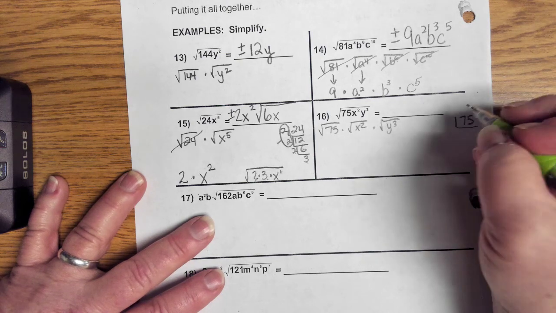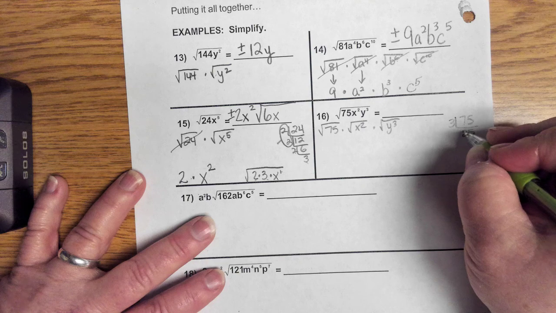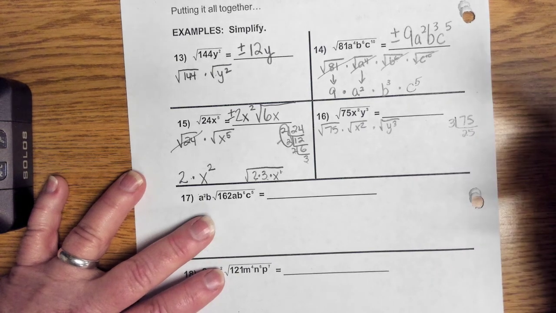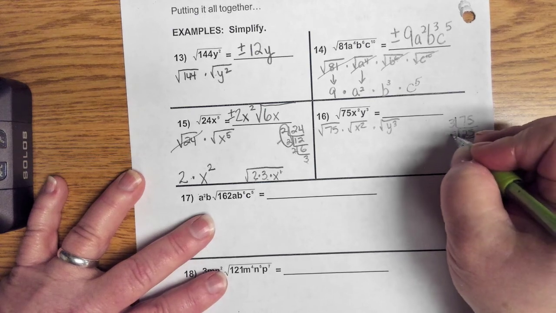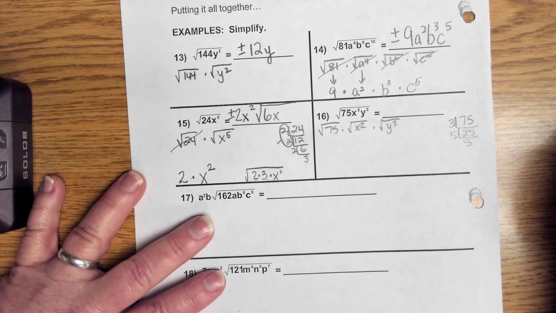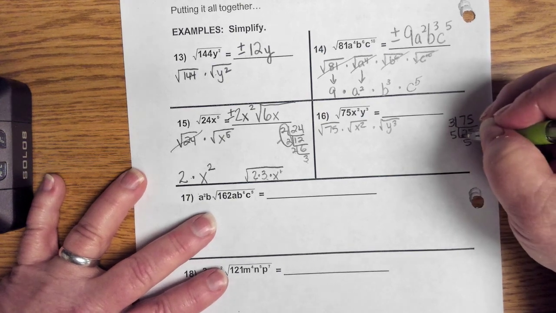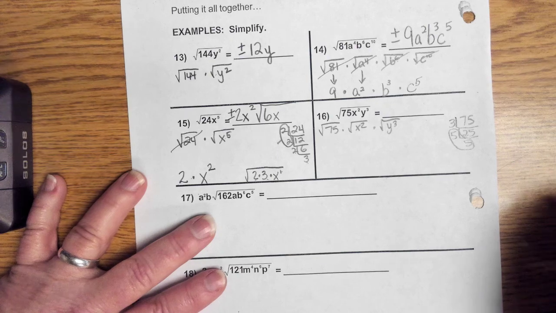Why, yes. 3 goes into 75 25 times. Then 2 doesn't, 3 doesn't, 4 doesn't, oh, 5 does. And actually, that's a perfect square, isn't it? So it's 5 and 5. So now I know I can pull out 1 5, can't I?